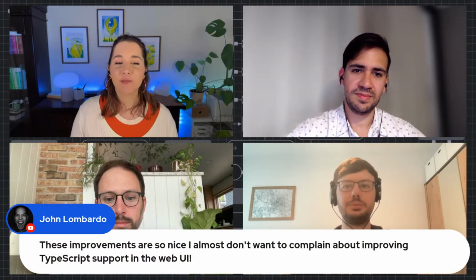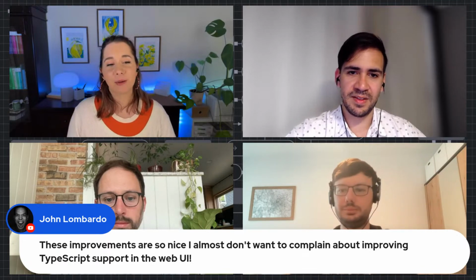John says, these improvements are so nice, I almost don't want to complain about improving TypeScript support in the web UI. So this is one of the things that is in progress.